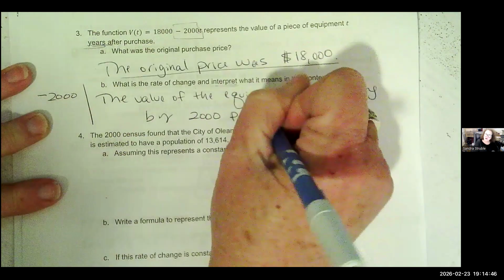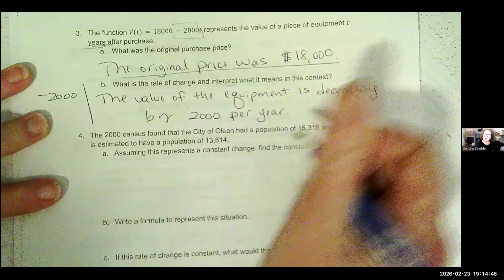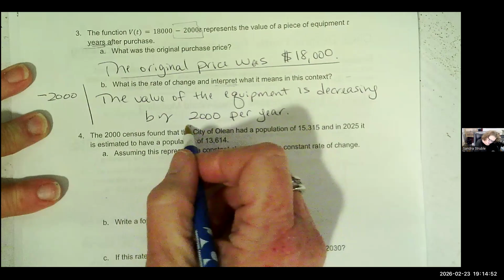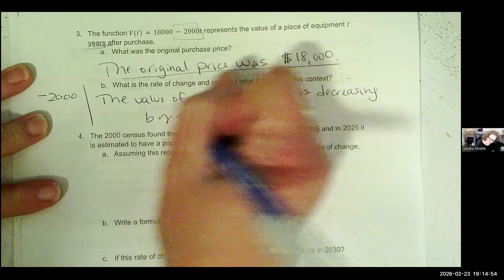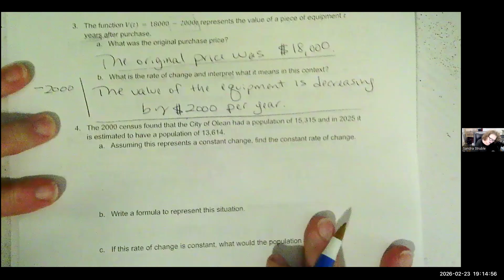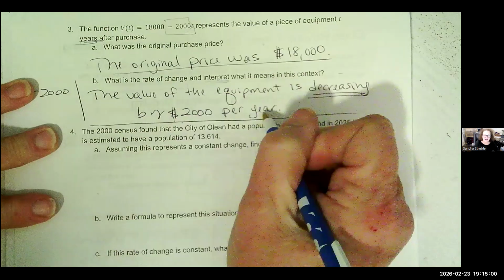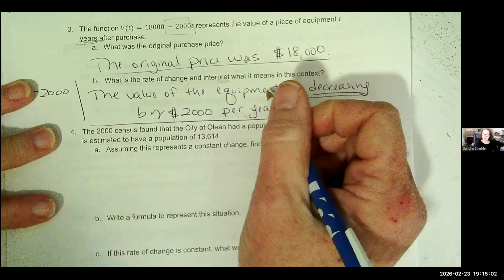The problem is, what's our unit for 2,000? It has to do with the value, so dollars. And there's your answer. I'm looking for decreasing $2,000 per year. Yes, I want the rest of the sentence. Those are the big dogs I'm looking for.